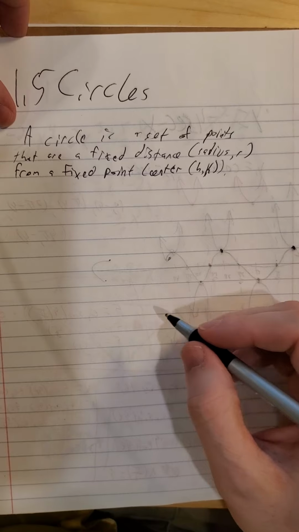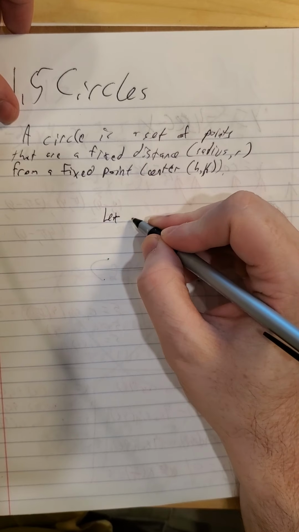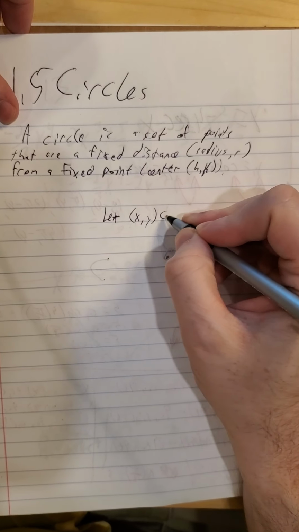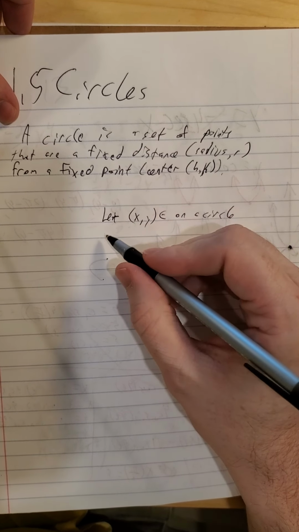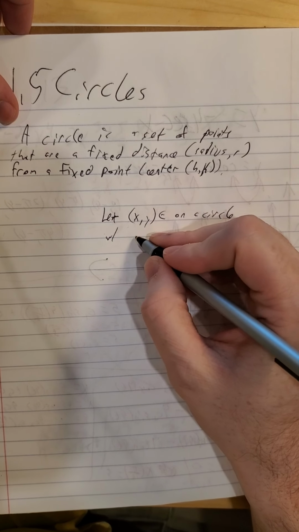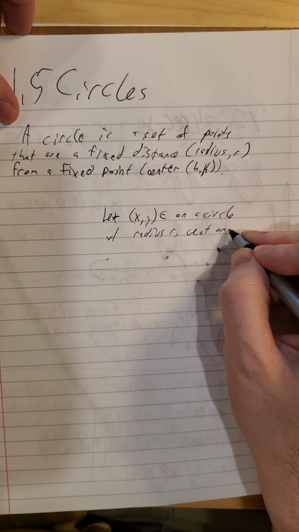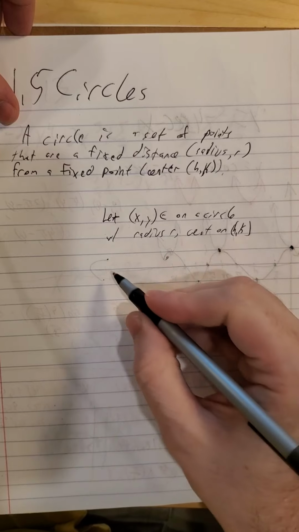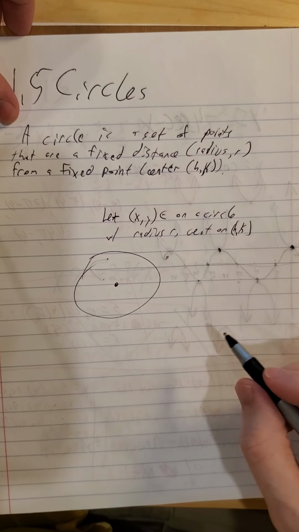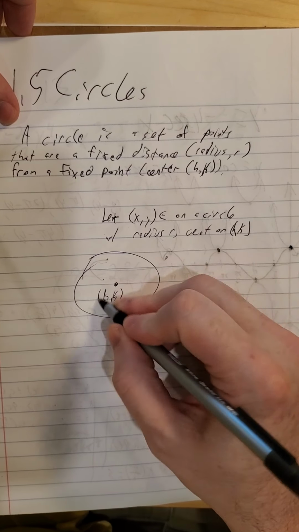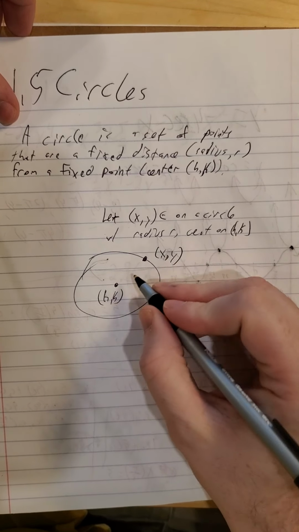Now to get the basic setup for the equation of a circle, we're going to let (x, y) be some point on a circle, with the properties listed above: radius r, centered on (h, k). So, time for another lovely, beautiful work of art. Here is (h, k) in the middle there, and here is some arbitrary point (x, y).